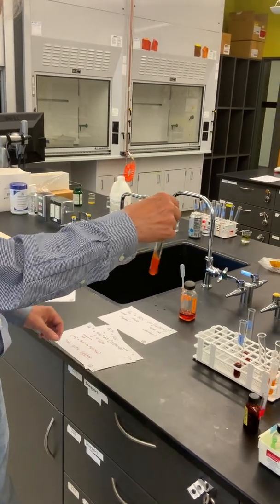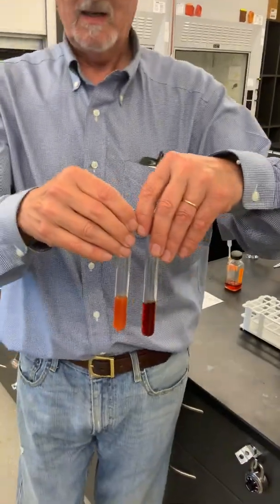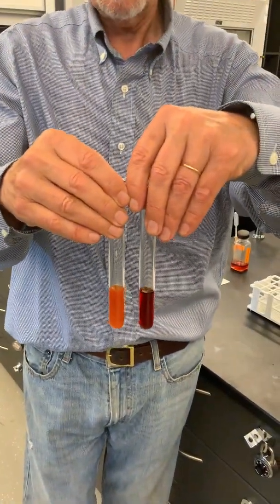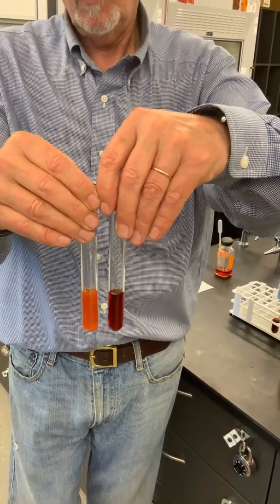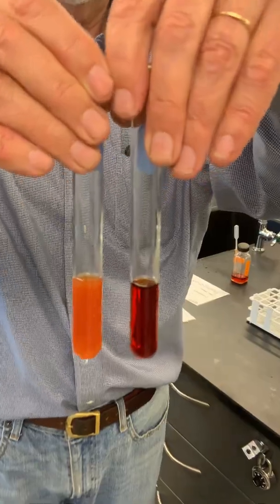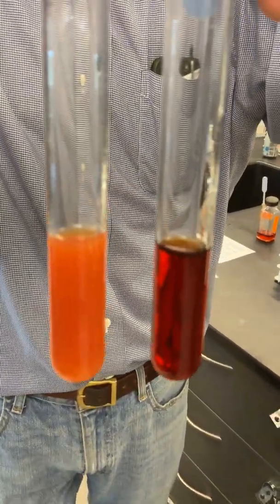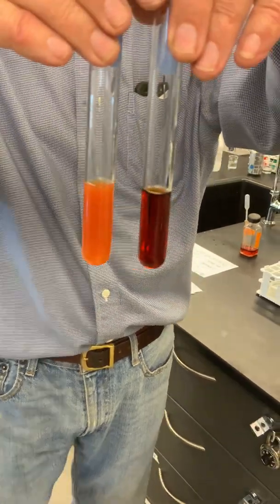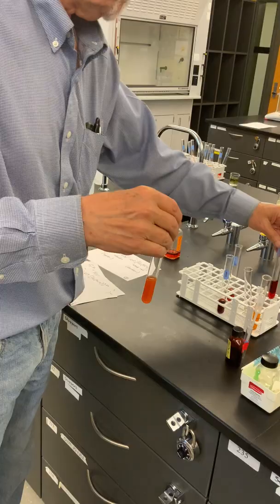Here then our original. Here our test solution. Two things have happened. One is the solution has definitely gotten lighter. And also, if you look very, very carefully, you can see the cloudiness. That's the result of the precipitation of some solid silver thiocyanate.